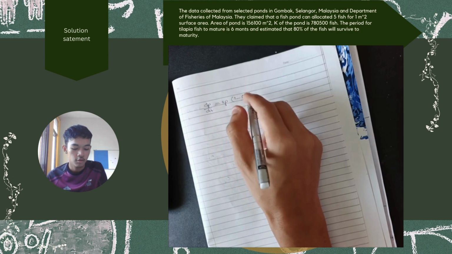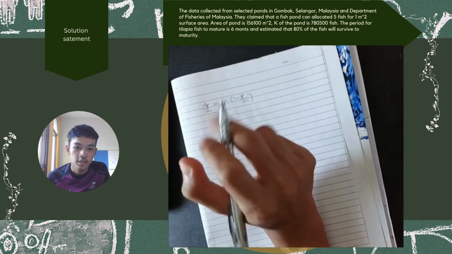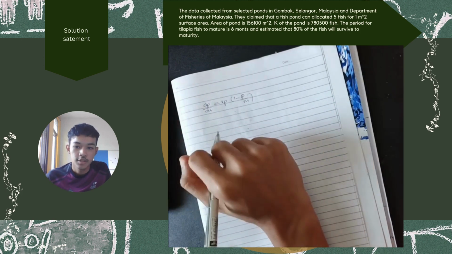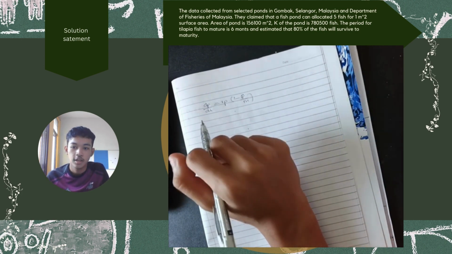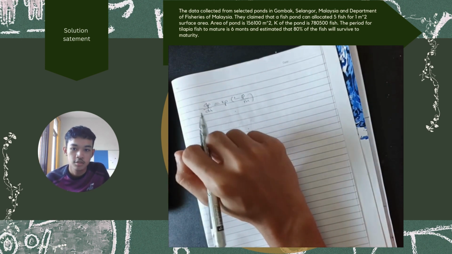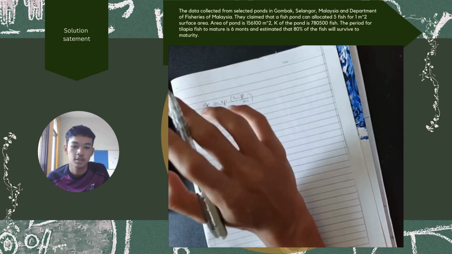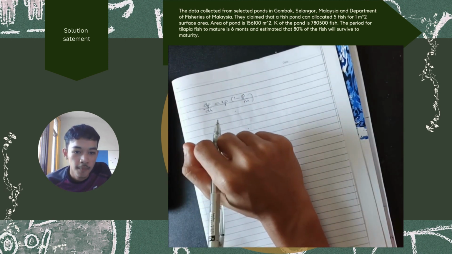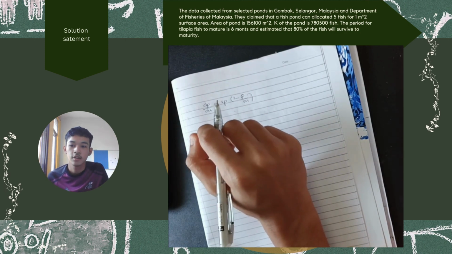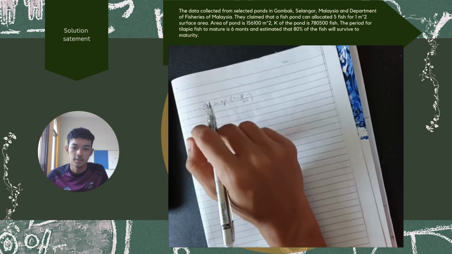The variable P is the size of the population, r is the rate of fish survival at the maturity state, and K from the question is the carrying capacity of the population.